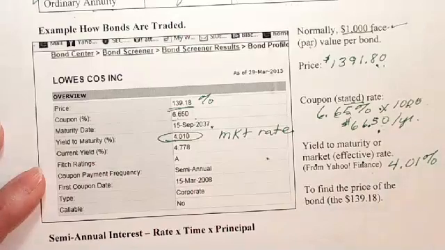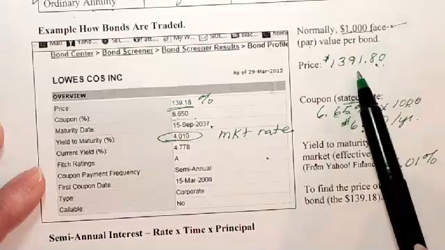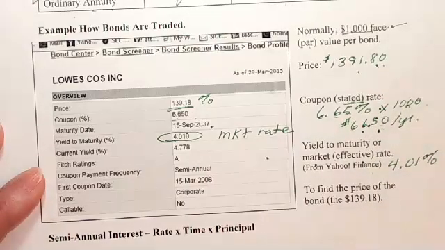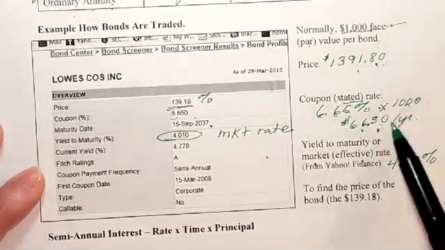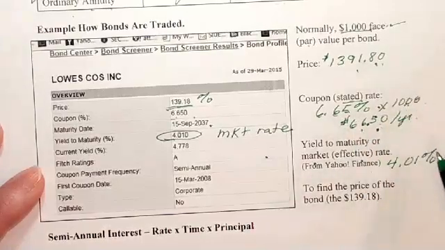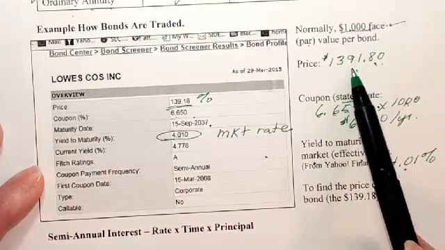That's what we really truly get, because we get 6.65% times 1,000, not 1,400. And we get $1,000 at the end, not 1,300. So if I would get out my present value tables and look up that series of cash flows at the 4%, that's where that 1,391 comes from.